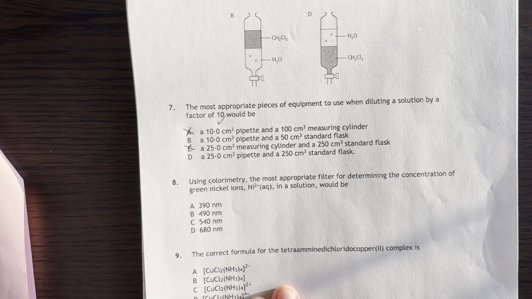Using colorimetry, the most appropriate filter for determining the concentration of green nickel ions, Ni2+, in a solution would be some length in nanometers that obviously corresponds to a wavelength, right? Key fact that we need to remember here, we're considering how colorimetry works, and that the most appropriate colorimetry filter wavelength should be the complementary colour to the solution being tested. Why? This is the wavelength of light that's most strongly absorbed by the solution. So measuring the maximum absorption wavelength, or lambda max as it would be referenced when we performed this at the college, that yields the highest sensitivity and accuracy.